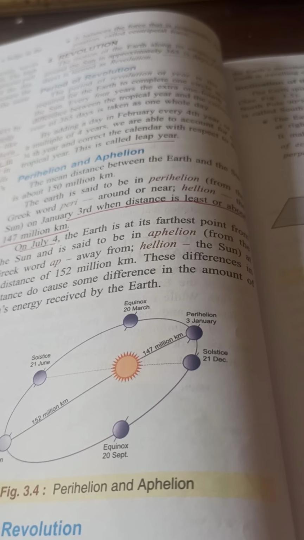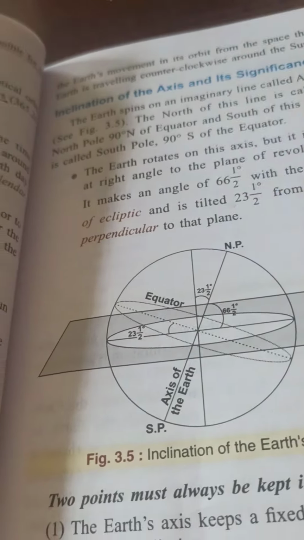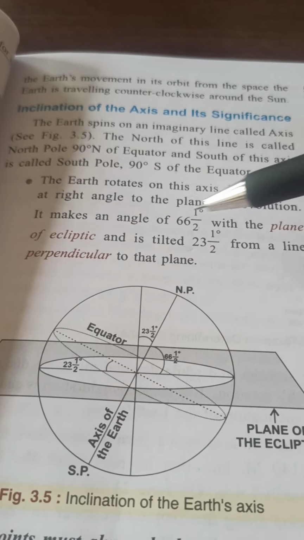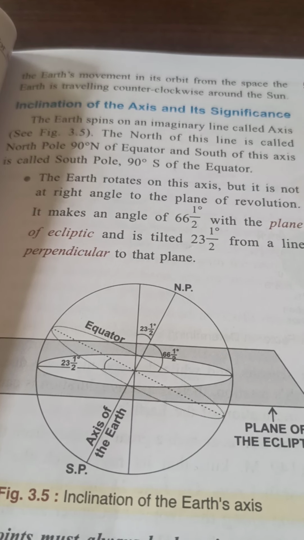Clear, children? Now, inclination of the axis and its significance. What does it mean? See, the earth rotates on its axis, but it is not at a right angle. Clear?